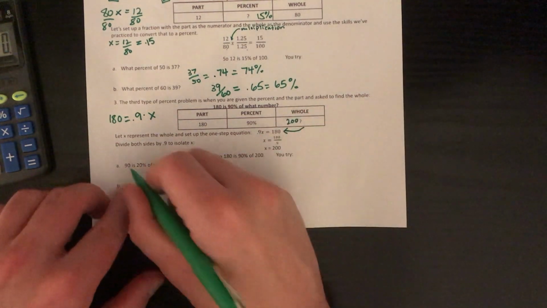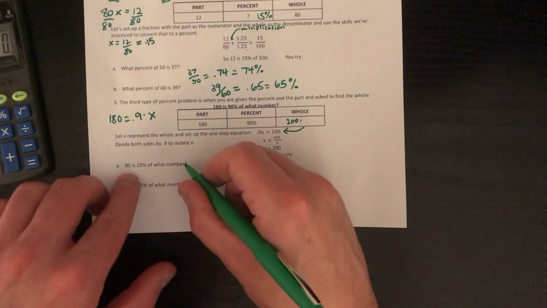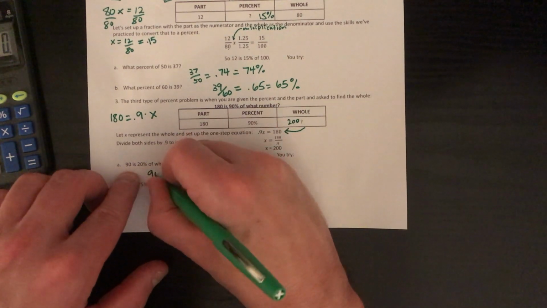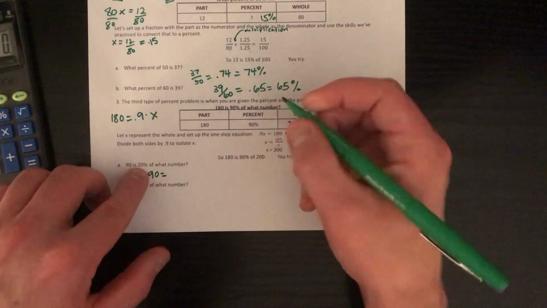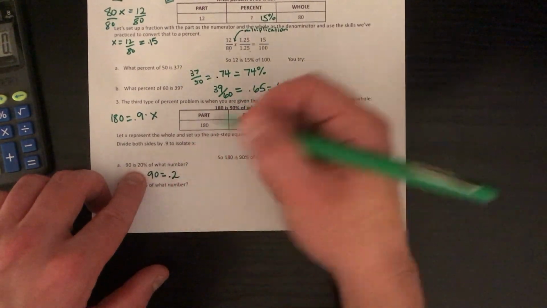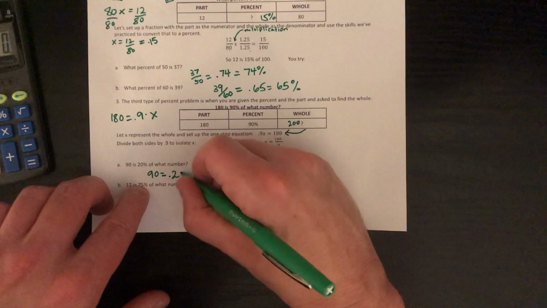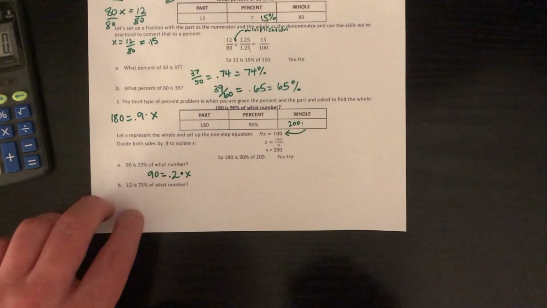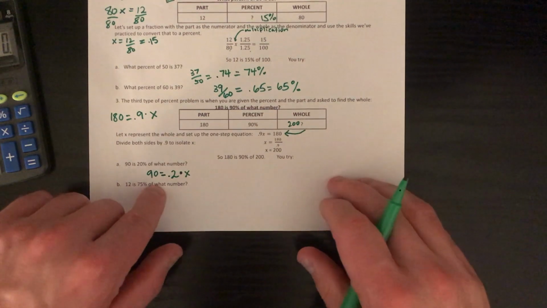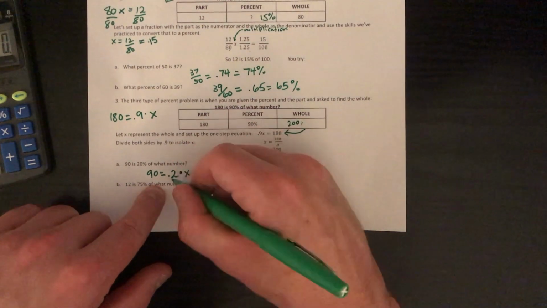So let me just take this statement and turn it into an algebraic equation. 90 is, that means equals, 20%, I'll write that as 0.2 of, that means times, and then what number, I'll just use a variable to represent that. And then I just want to solve this by dividing both sides by 0.2.